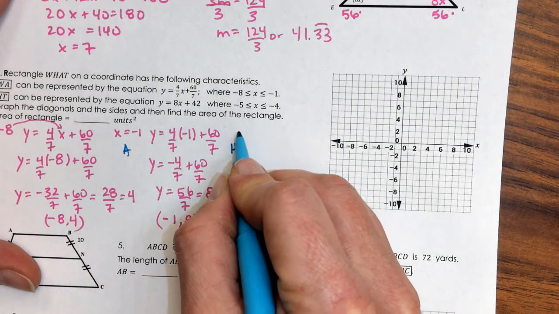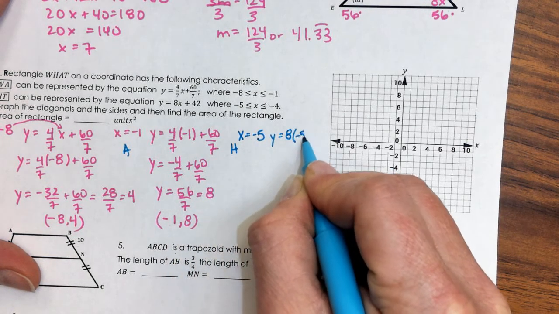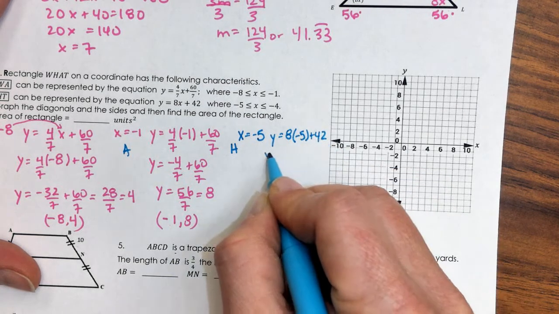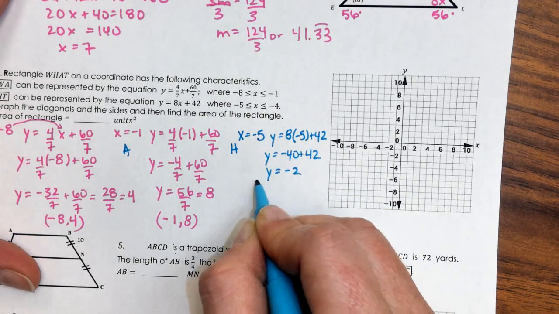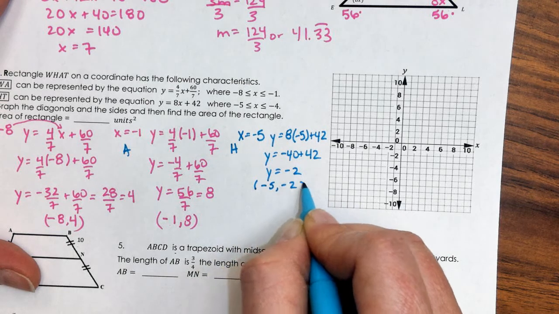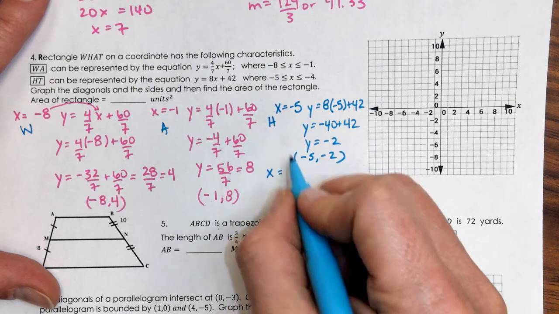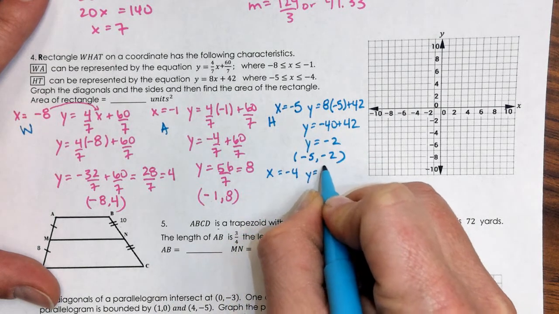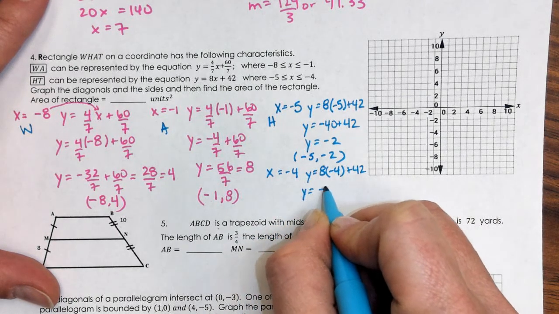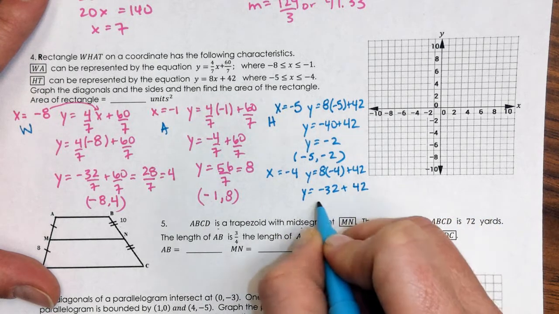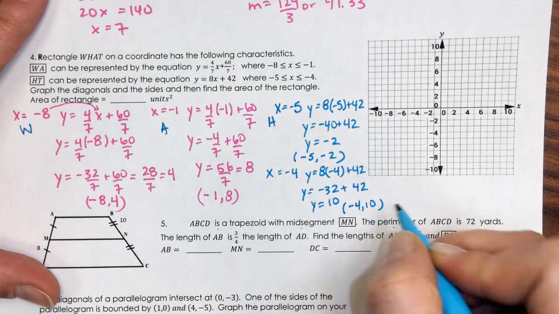So when X equals negative 5, Y equals 8 times negative 5 plus 42. Y equals negative 40 plus 42, Y equals negative 2. So my point is negative 5, negative 2. And my other one is when x equals negative 4, y equals 8 times negative 4 plus 42. So y equals negative 32 plus 42, y equals 10. So my point is negative 4, 10.